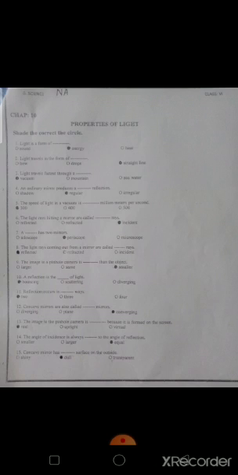Number 10. A reflection is the dash of light. Again you have three options: bouncing, scattering, or diverging. So the correct option is: a reflection is the bouncing of light, right? Now look at the 11th one. Reflection occurs in dash ways: 2, 3, or 4. The correct option is 2. Reflection occurs in two ways.